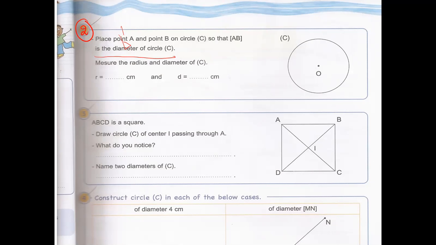So, how do we draw a diameter? It should pass through the center O and cut the circle in 2 equal parts. Draw it using a ruler, please. A, B. This segment passes through the center O and cuts the circle into 2 equal parts. So we call it the diameter.